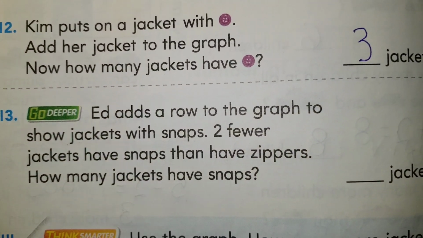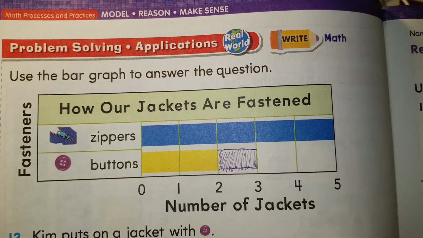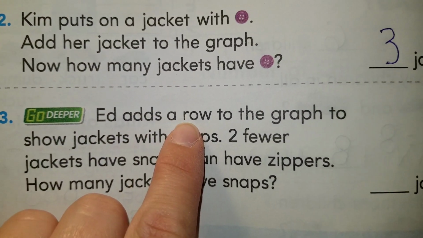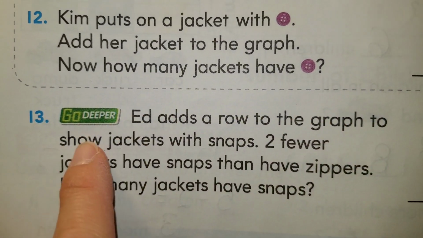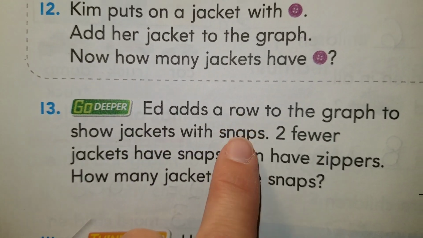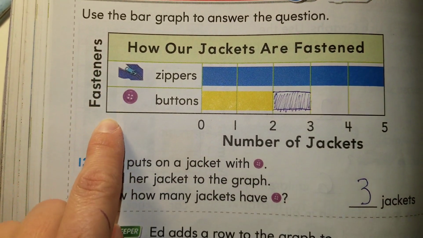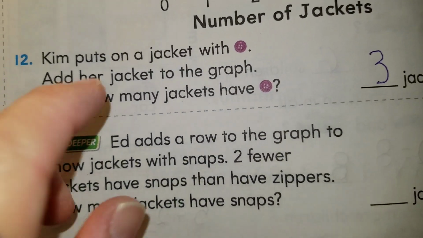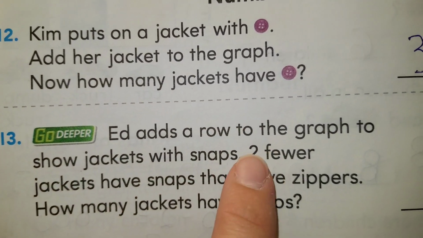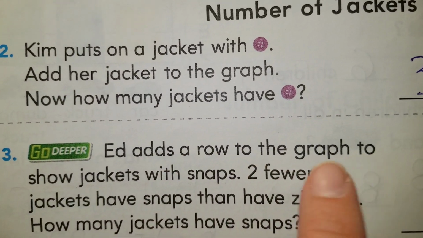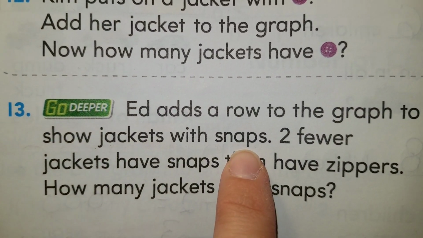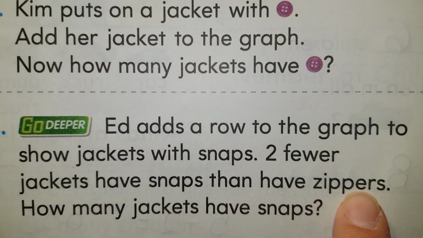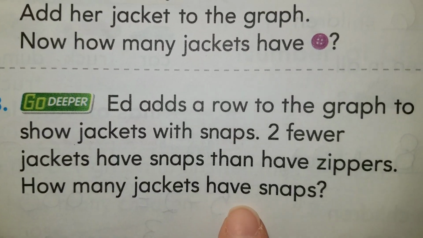Now, boys and girls, number 13. We continue with our same bar graph, the same bar graph at the top of the page. This is question number 13. Ed adds a row to the graph to show jackets with snaps. So now we're gonna add one more row to this bar graph. And then he says that 2 fewer jackets have snaps than have zippers. How many jackets have snaps?